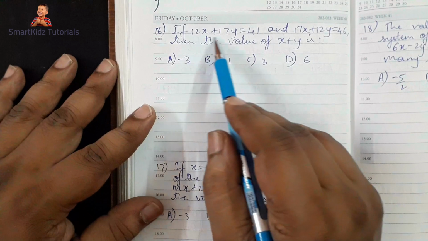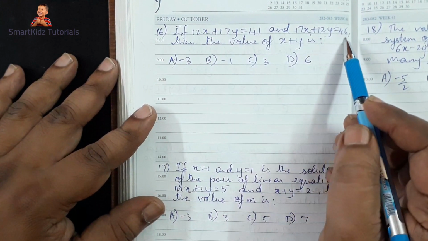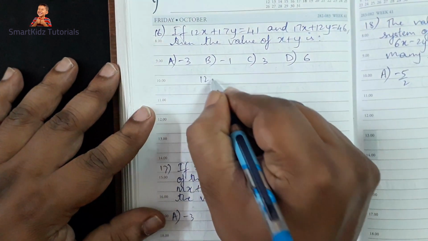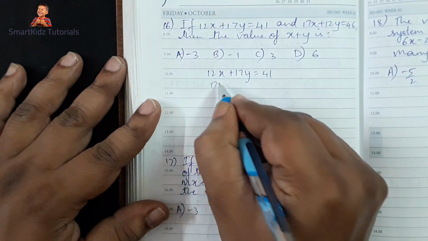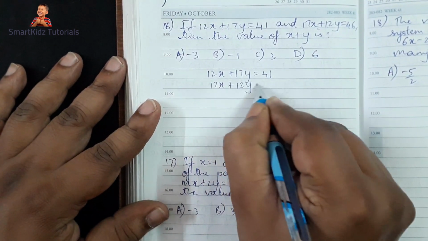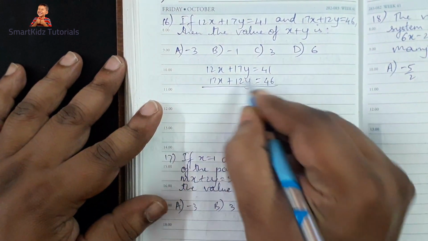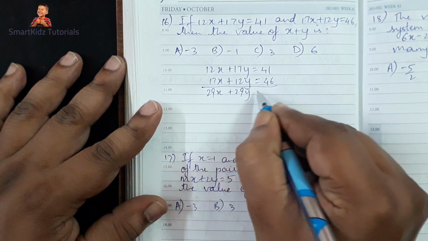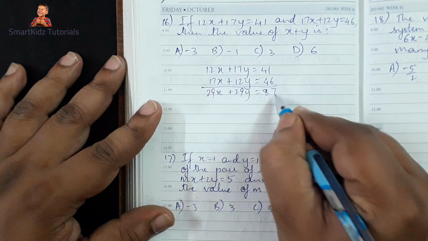Next question, if 12x plus 17y equal to 41 and 17x plus 12y equal to 46, then the value of x plus y is what? Write it down again. 12x plus 17y equal to 41, 17x plus 12y equal to 46. Okay, I'll just add them. 17 plus 12 gives us 29x, same thing over here, 29y, and 41 plus 46 will give us 87.